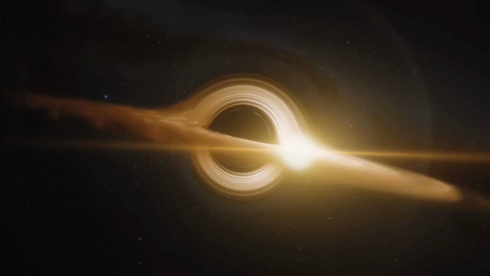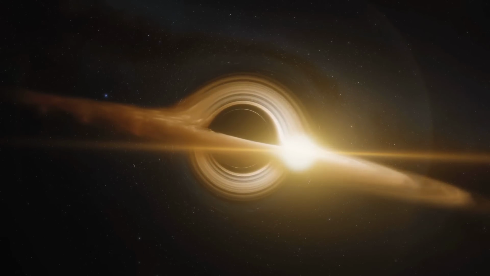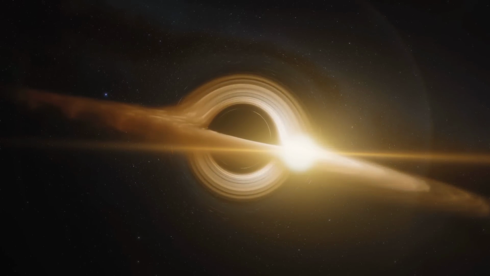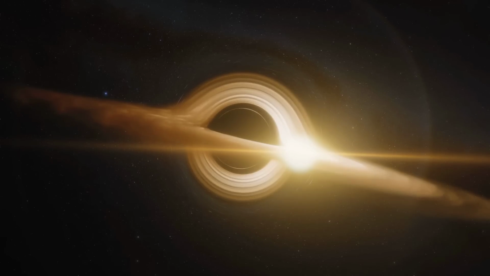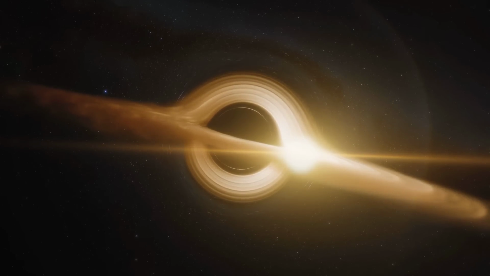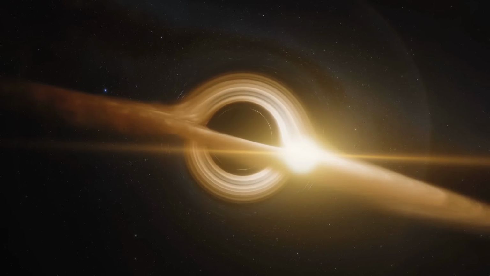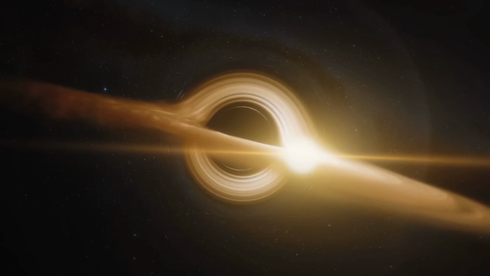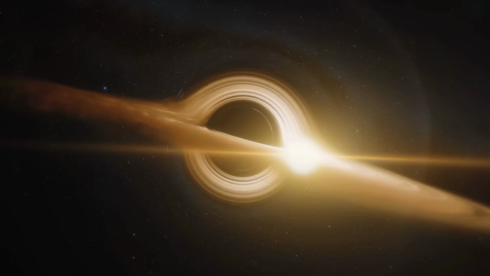Using Kepler's laws of planetary motion and other gravitational principles, they can calculate the mass required to produce the observed stellar motions. This method has been crucial in confirming the existence of supermassive black holes at the centers of most galaxies, including our own Milky Way.